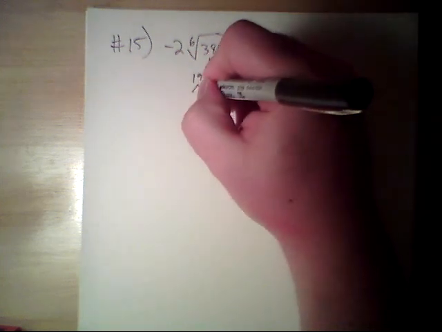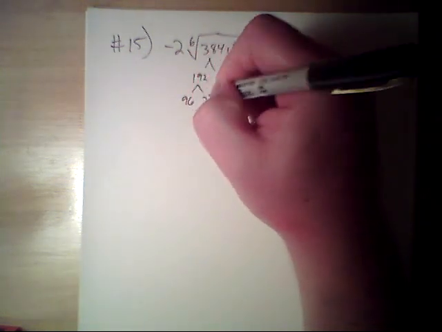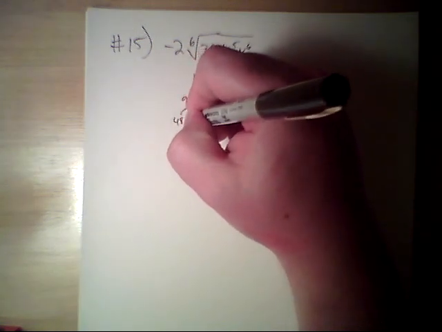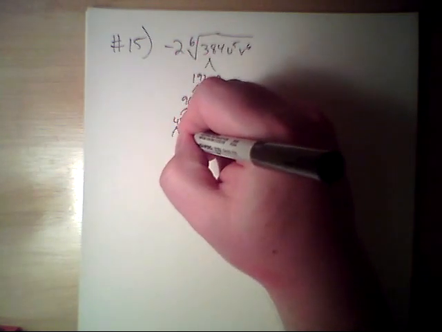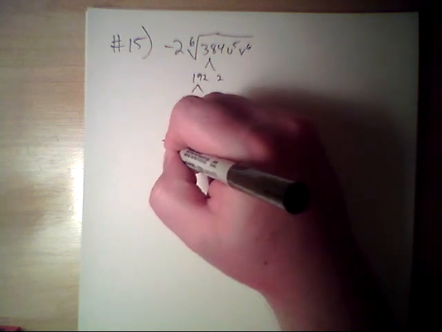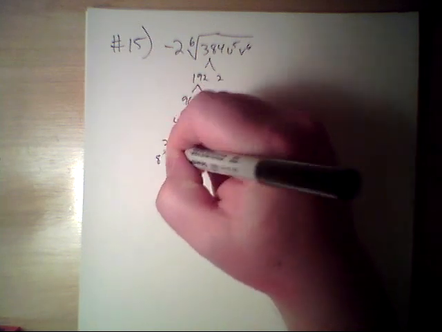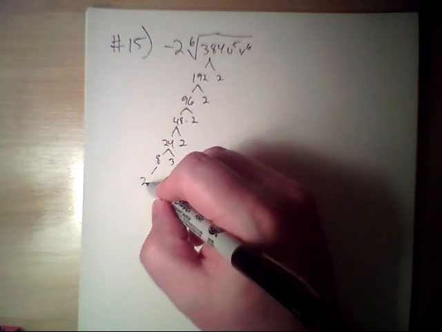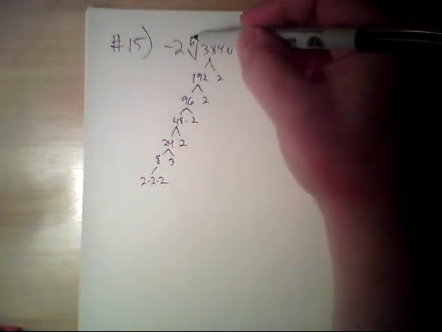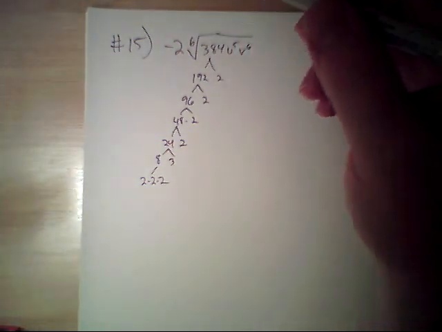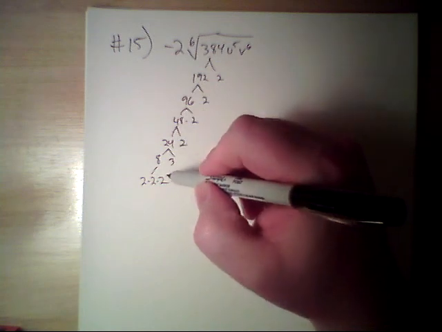We've done this one before. It goes into 96 times 2, 48 times 2, 24 times 2, 8 times 3, and 8 becomes 2 times 2 times 2. It's a 6th root, so we're looking for groups of 6. 1, 2, 3, 4, 5, 6.